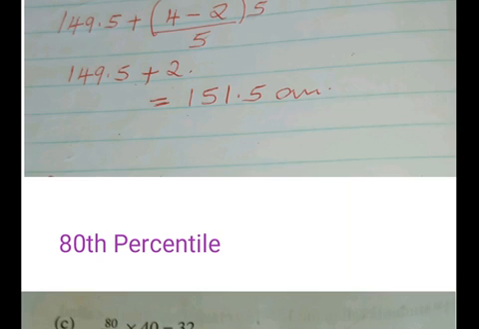That is the class interval, the class width. Remember, to get the class width, we take the upper class limit minus the lower class limit. So our 80th percentile will be 159.5 plus 5 to get 164.5. So that's how we get the deciles and the percentiles.